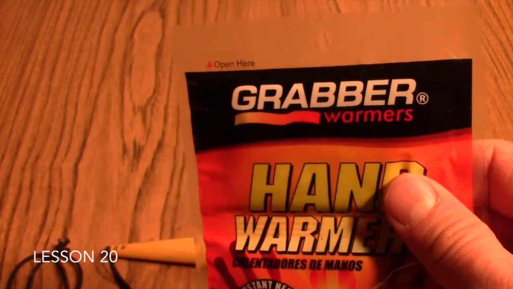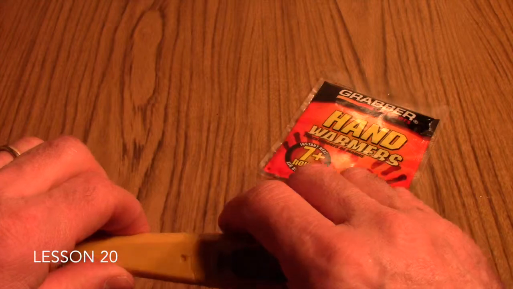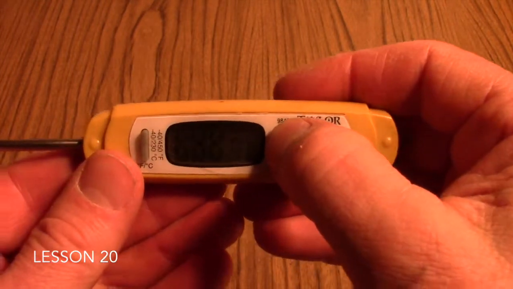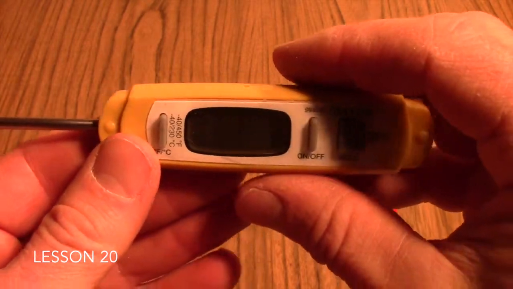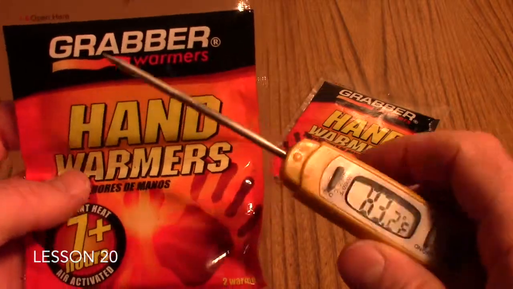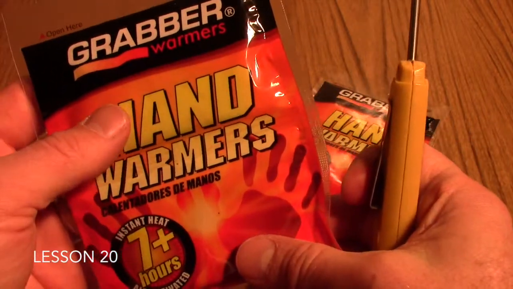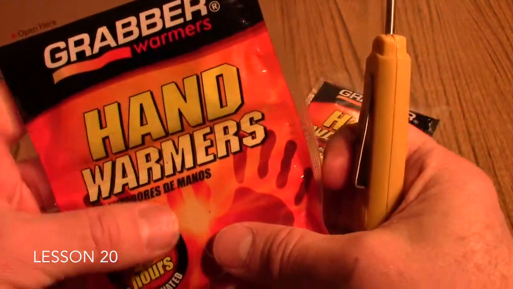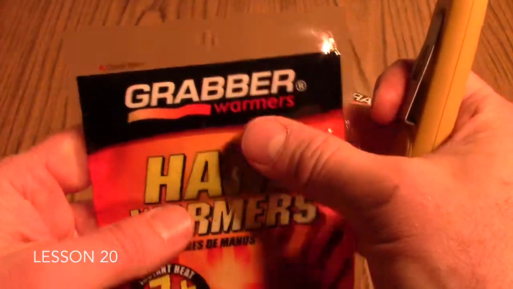Basically what you'll do is take your thermometer and turn it on, and we're just going to pretend here that you would just smash this side of the package into this one.